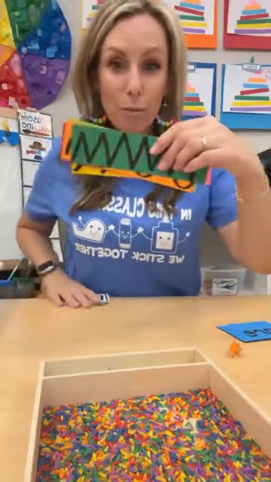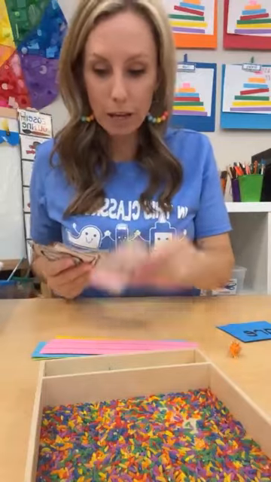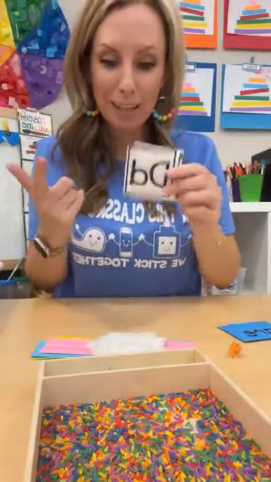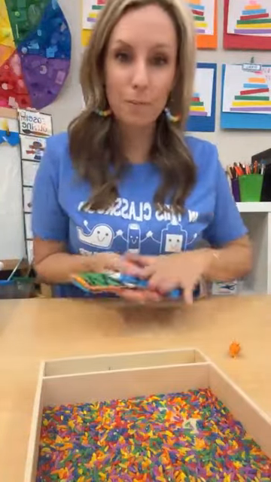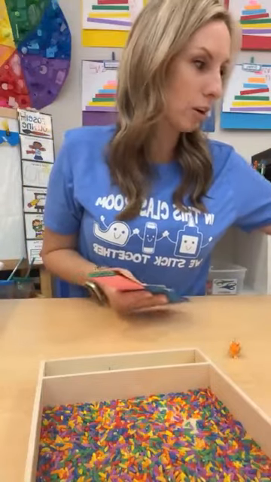And again, we can do types of lines. This would be my 3s. And then you can work on uppercase, and then lowercase, and then uppercase and lowercase together, and names. So many ways to differentiate with writing and letters.